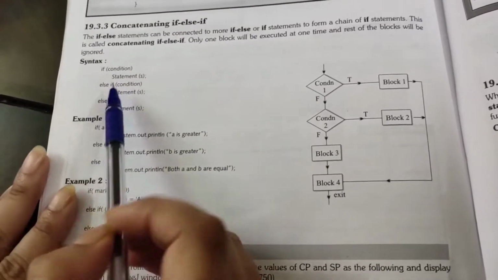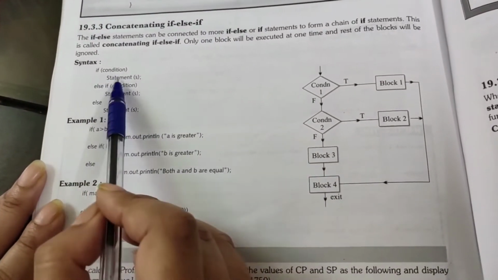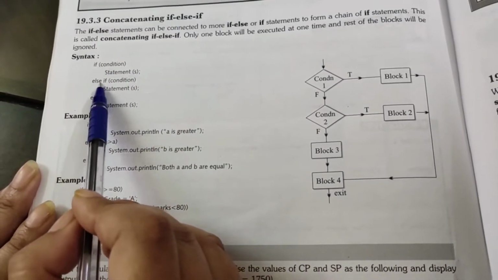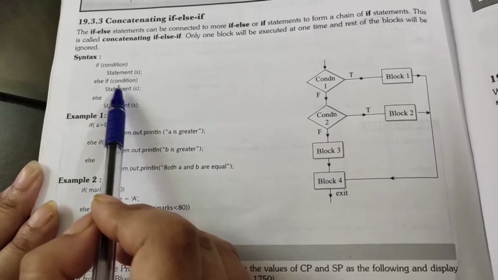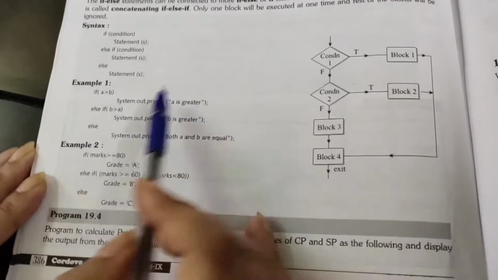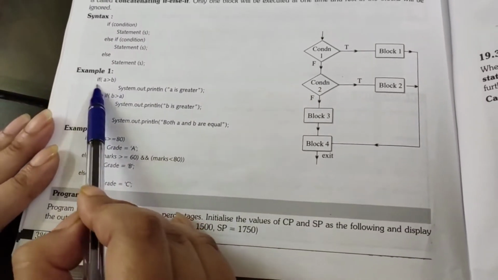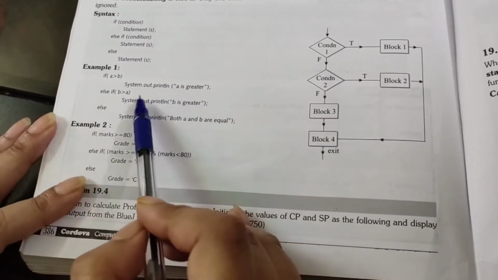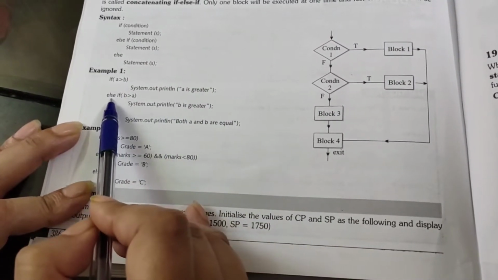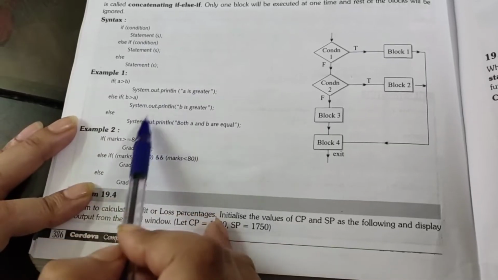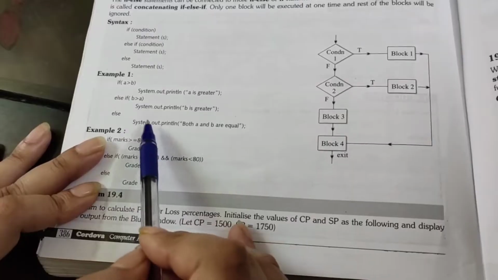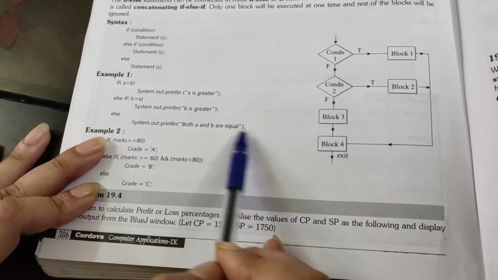Let's see here, the syntax is if, condition, statement or statements. If the condition is false, then what will be the output? If both statements are false, then what should be the output? Let's consider the example. If A is greater than B, then A is greater. That should be your output. Else B is greater than A, or B is greater. Else both A and B are equal.